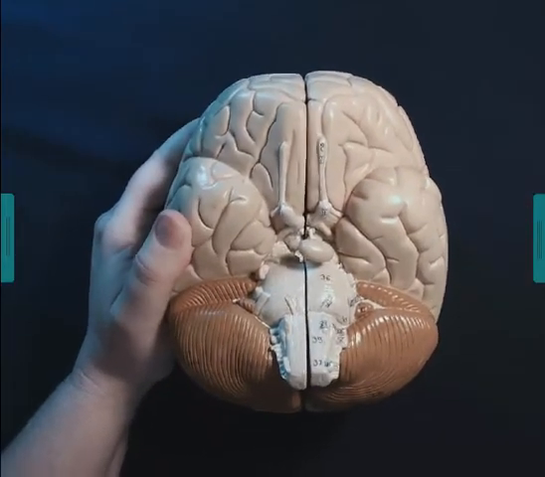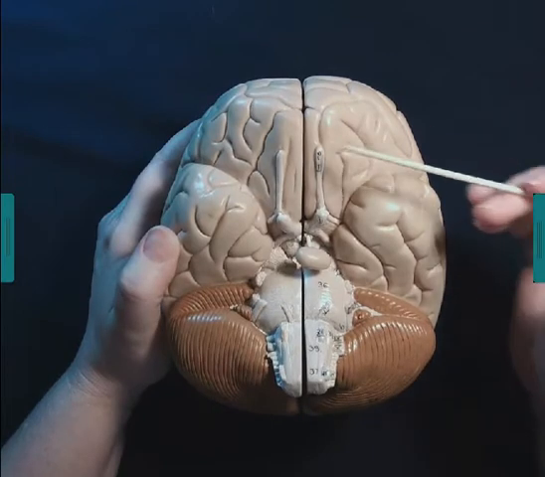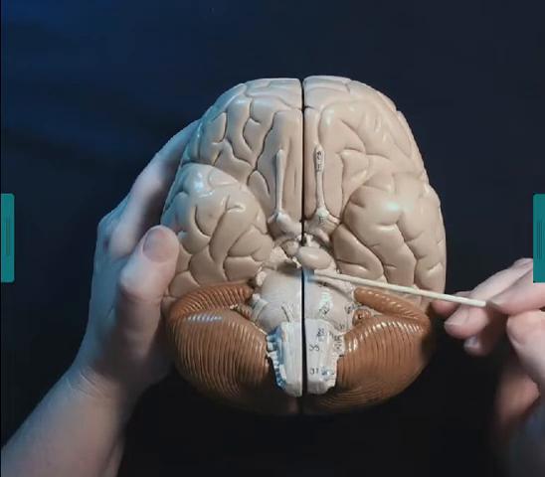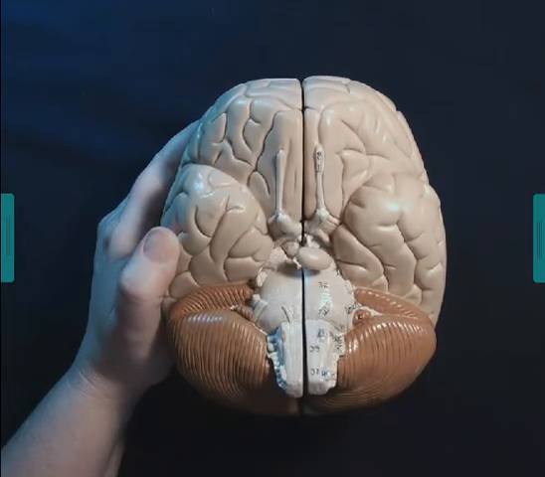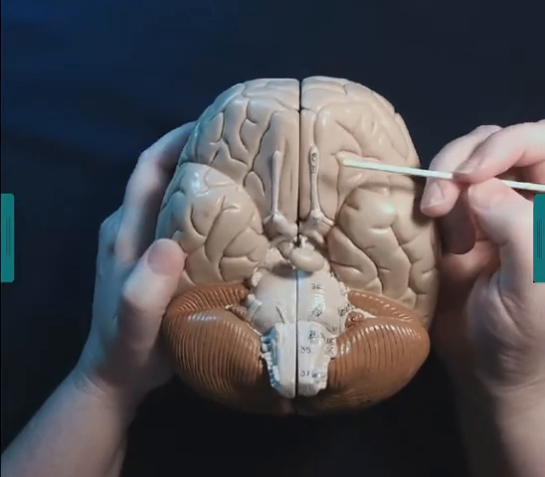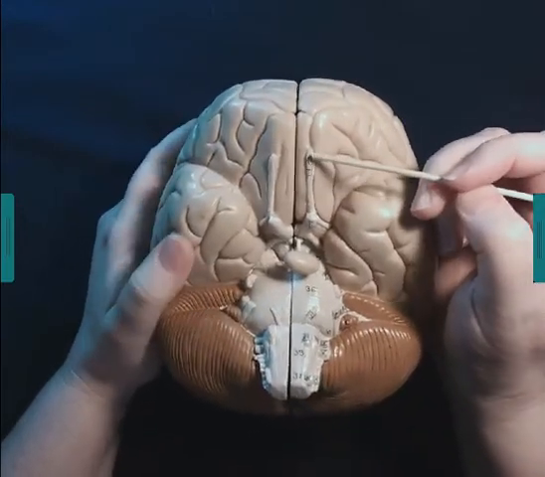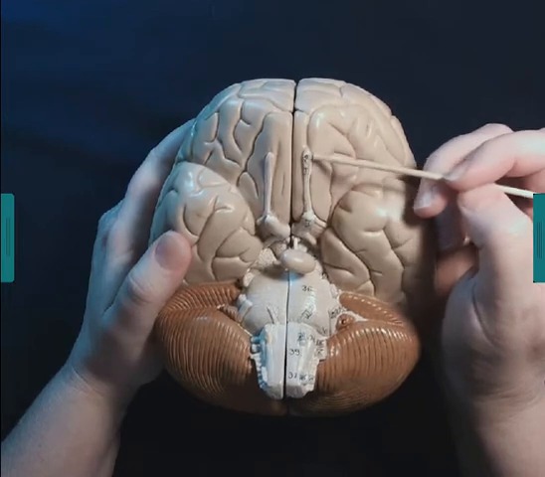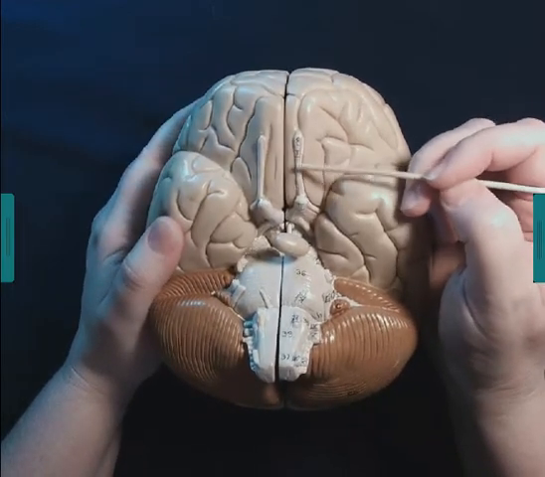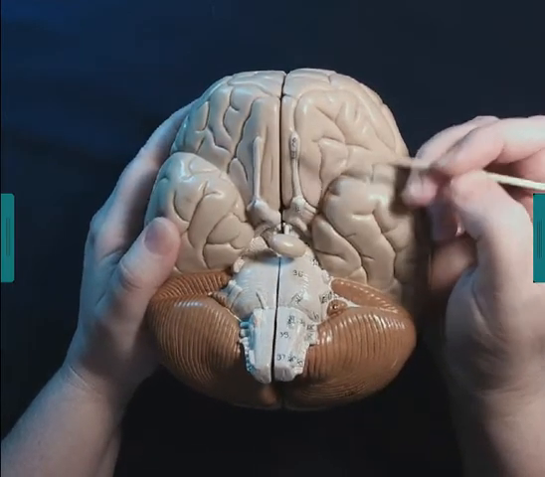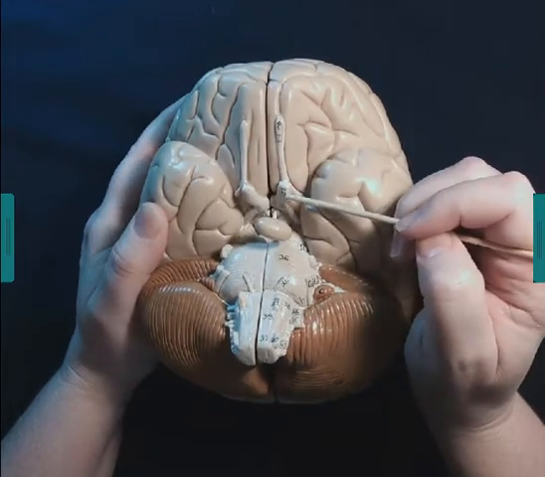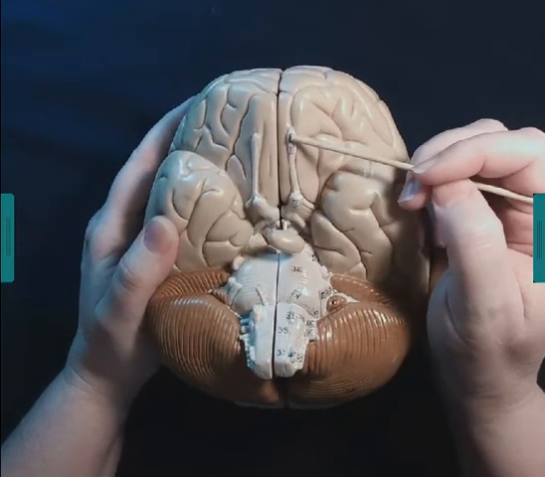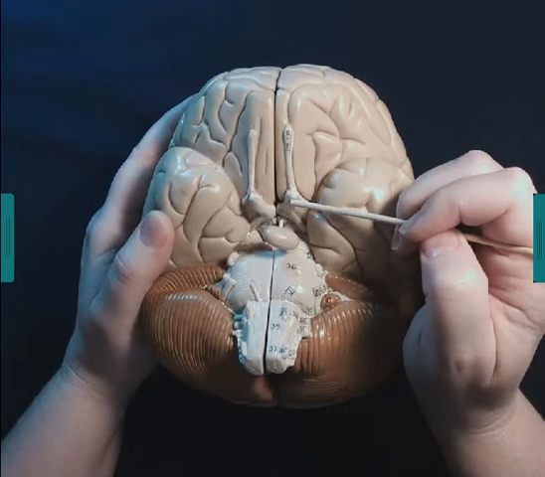In the ventral view, we can see the cranial nerves and the brainstem much better. So first, let's review the cranial nerves. Here we have the olfactory bulb and the olfactory nerve. The optic here, so cranial nerve 1, 2.